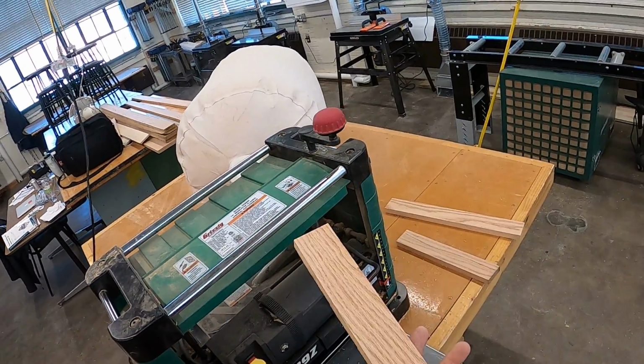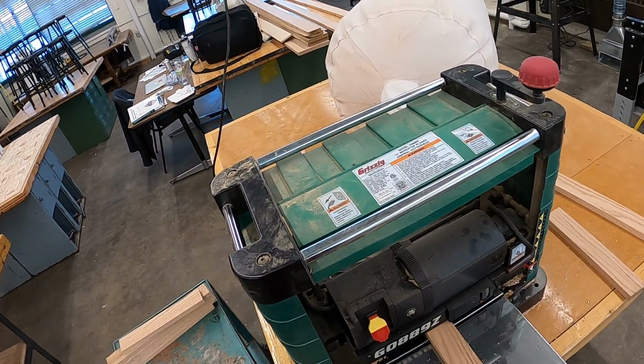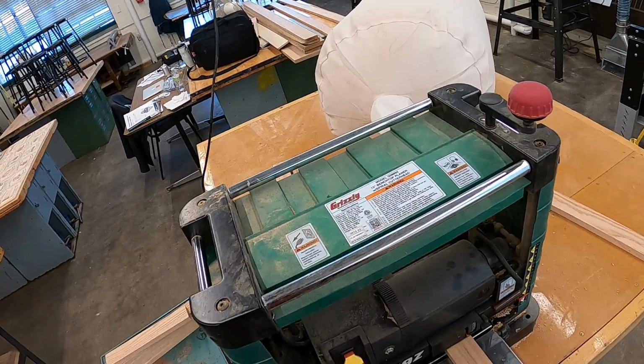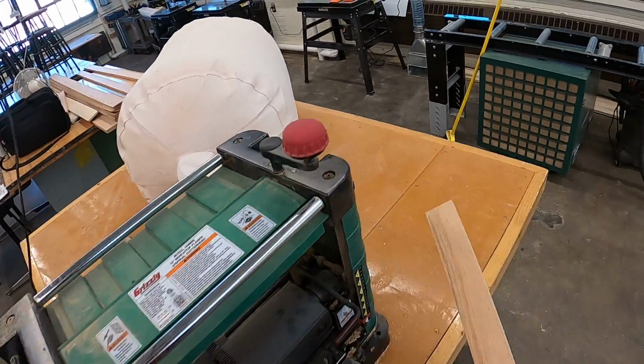Only feed one through at a time. It only cuts on the top face. Roughest side up.